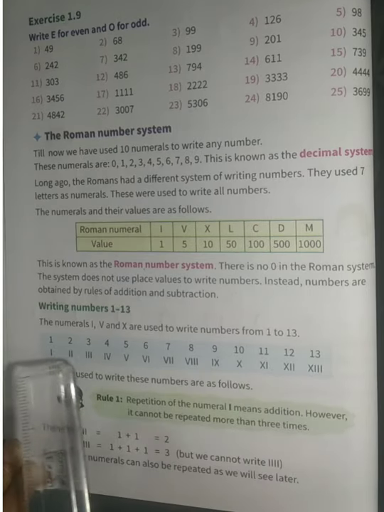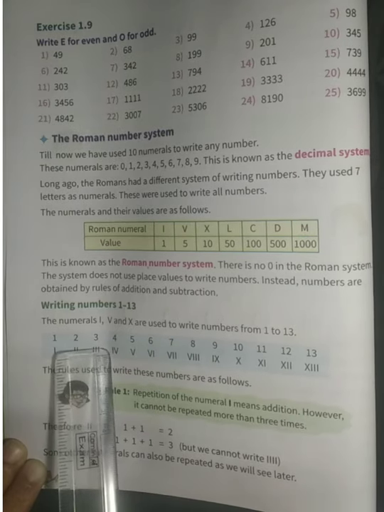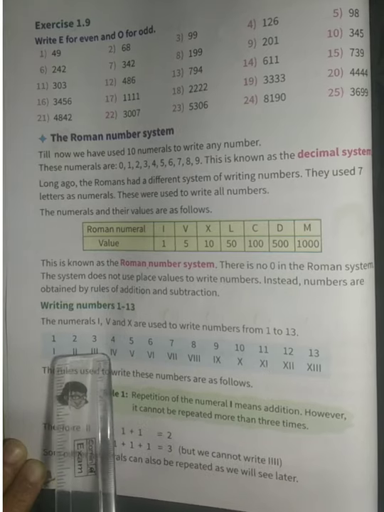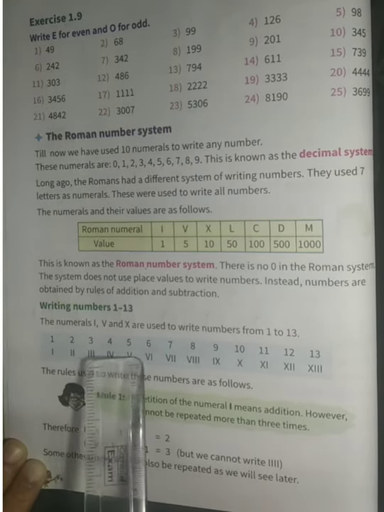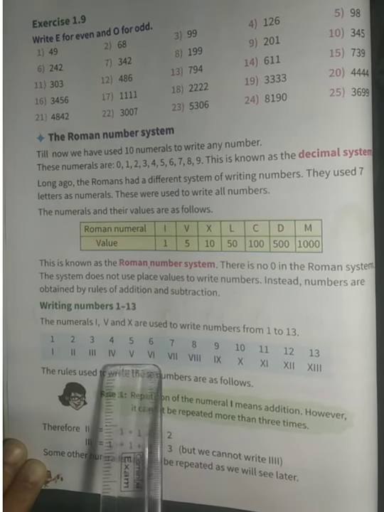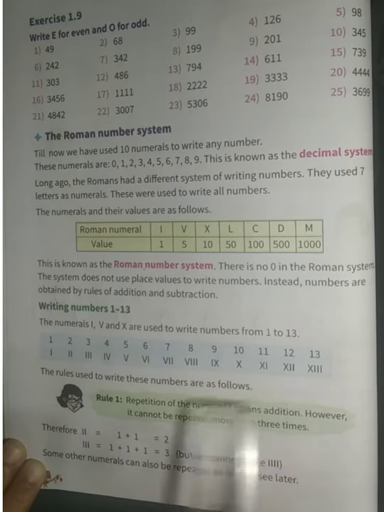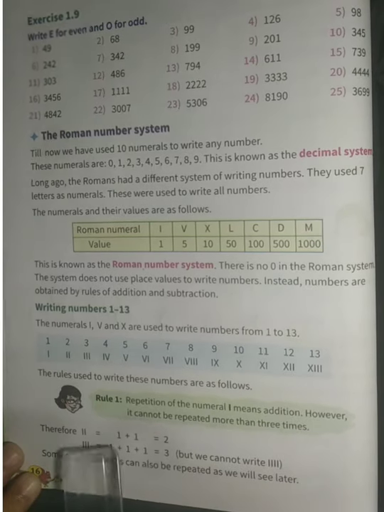So any extra numbers that come on the left hand side of a given Roman number, it becomes small, or you have to subtract it. And if it comes forward, then it becomes addition. It becomes more. So this is how it is written till 13. We shall do a bigger number as well going forward.